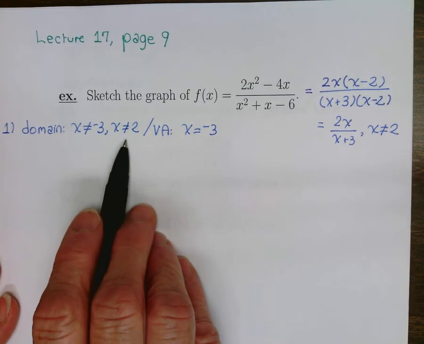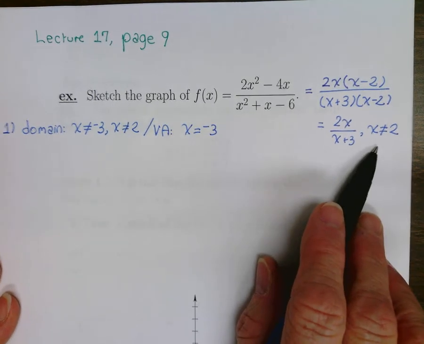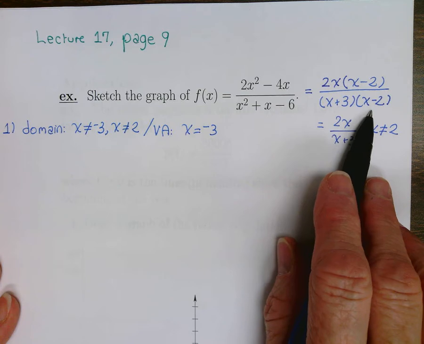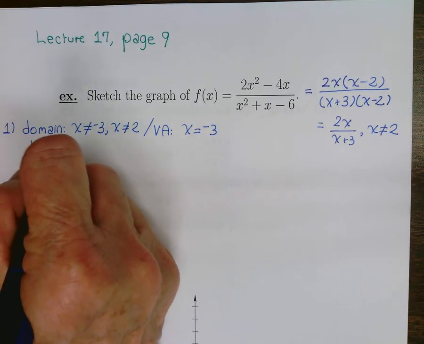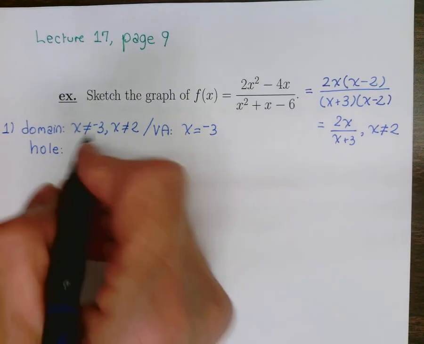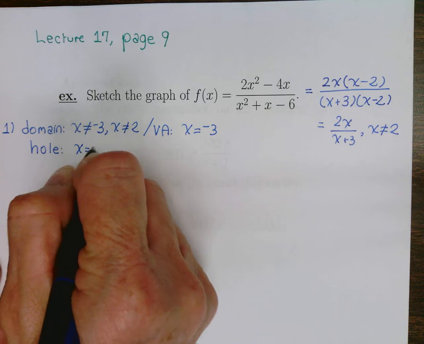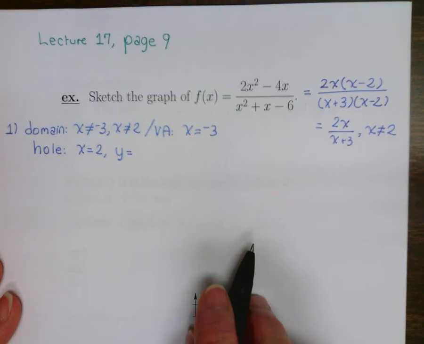Well, if it's not an asymptote, what's going to happen? There's going to be a hole in the function, and that's because that's a common factor in numerator and denominator. So we have a hole. The x-coordinate is 2, the common factor. The y-coordinate is, how do we find it?